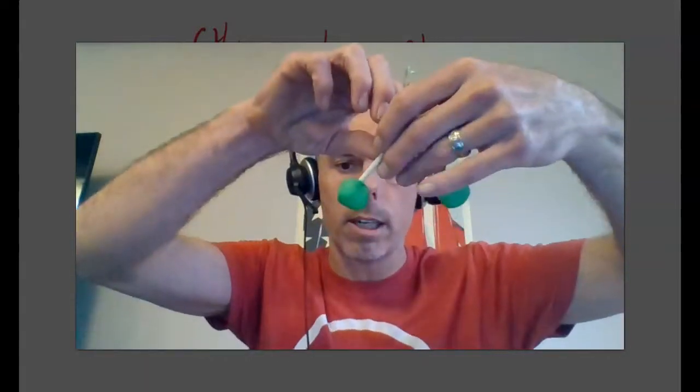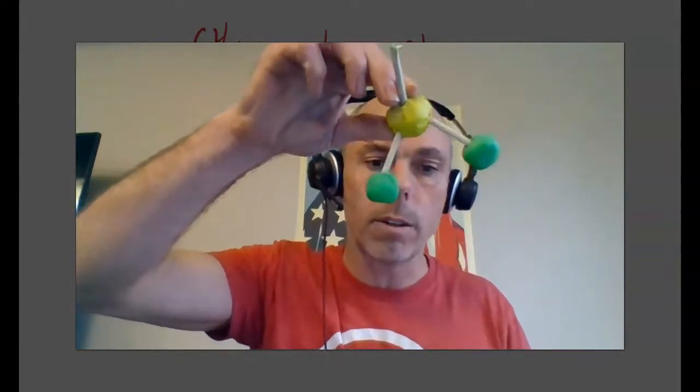And if I were to turn this tetrahedron into a bent molecule, because two of the four electron groups are now lone pairs, it will also be asymmetrical, because once again, bent molecules are never symmetrical.